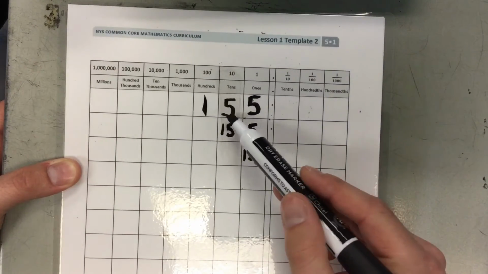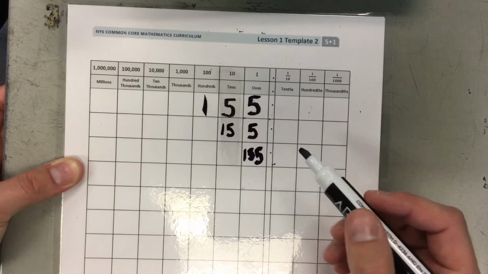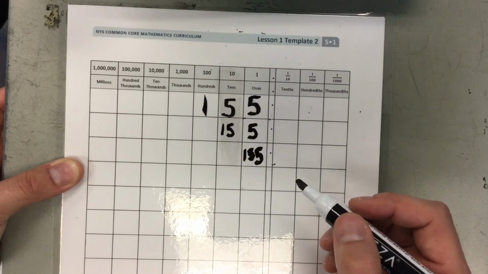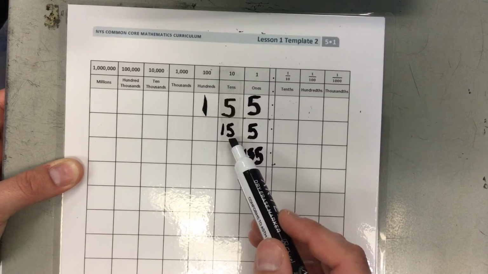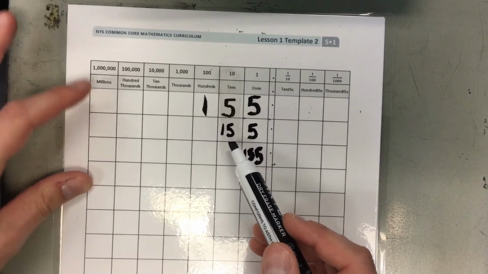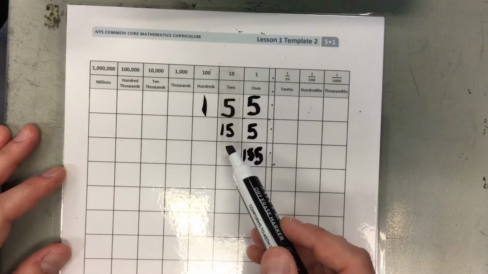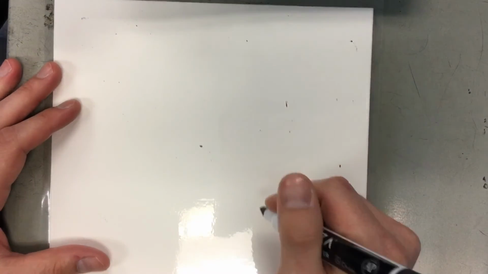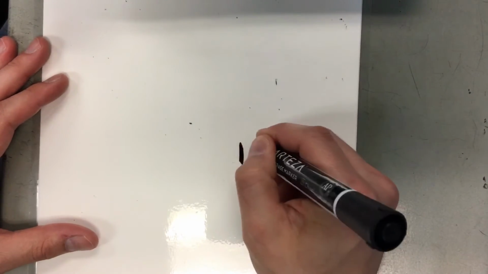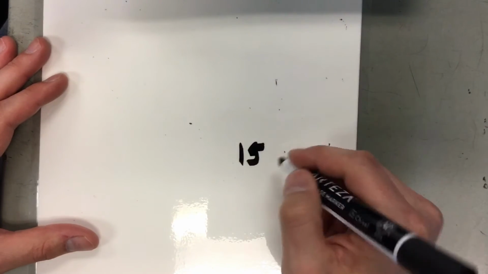So we're going to use this middle one where we have the greatest number of tens possible, because this tells me that I'm at least at 15 tens, and if I were to round up, I would go to 16 tens. So I'm going to make a vertical number line, and I'm going to say that at the bottom I have 15 tens.